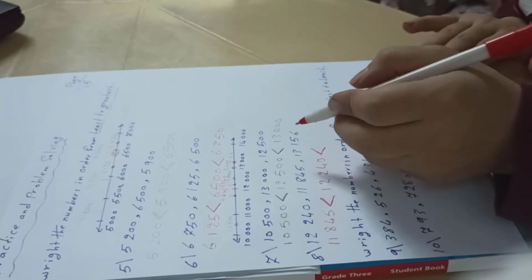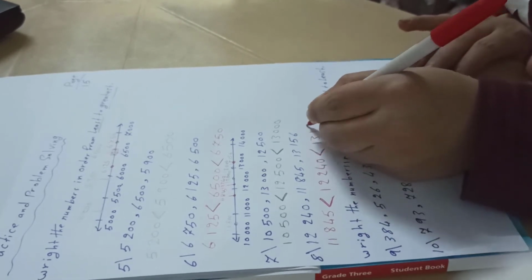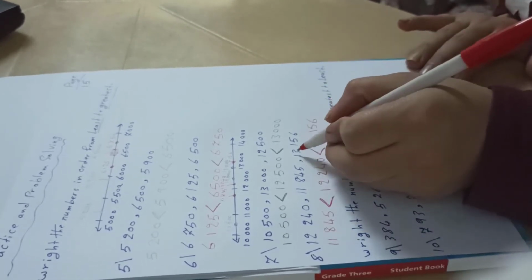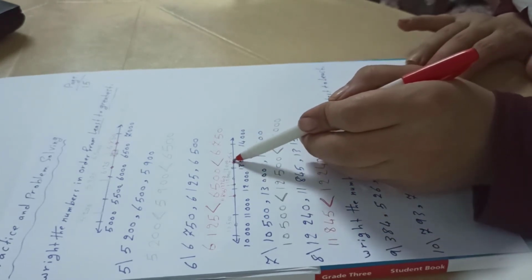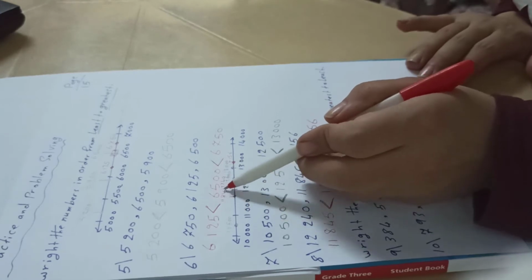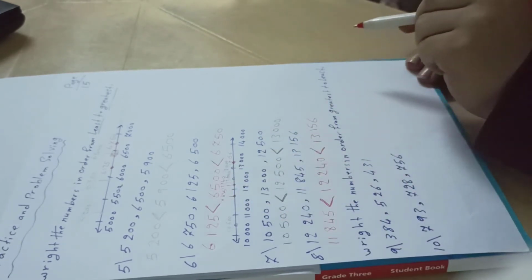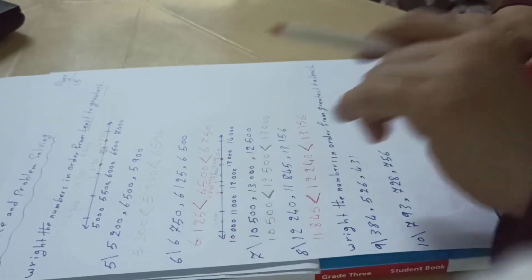After all of them students, we have to write 30,156 because it's the greater number between them, and on the number line it came after 12,240 and 11,845. Now students, we finished the number line.